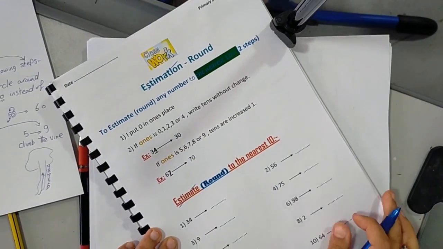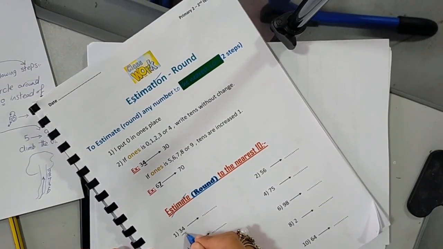Okay. Open your booklet. Page 30. Page 50. 34.